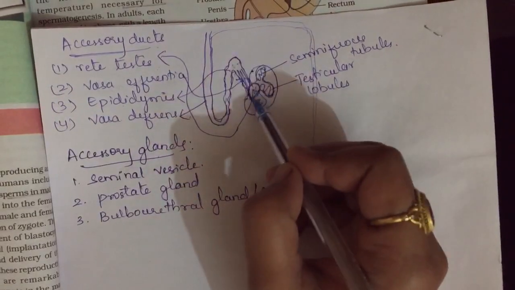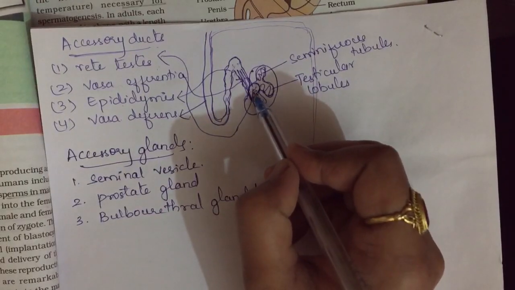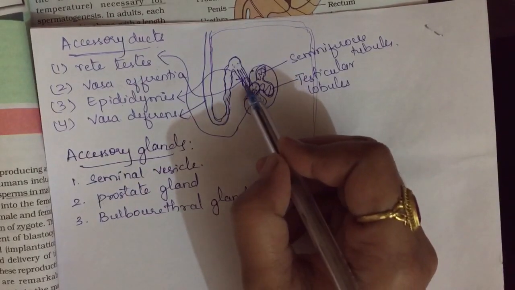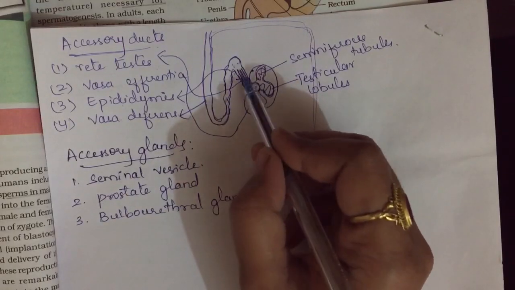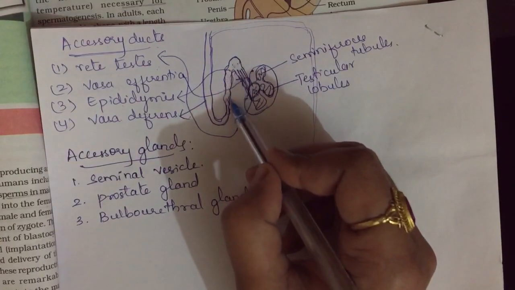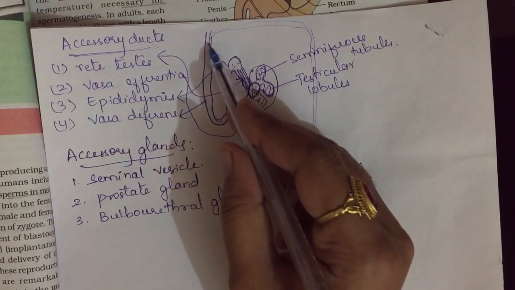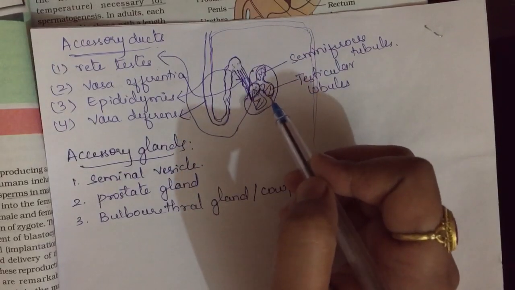First one, this portion after the seminiferous tubule. The sperms produced in the seminiferous tubule are stored in the rete testis. Then through the vasa efferentia, they are moved, reaching the epididymis. From the epididymis, they pass through this vas deferens and reach the urethra. This I was discussing in my previous video.